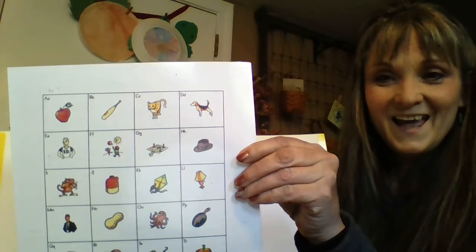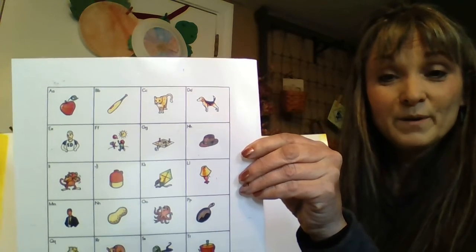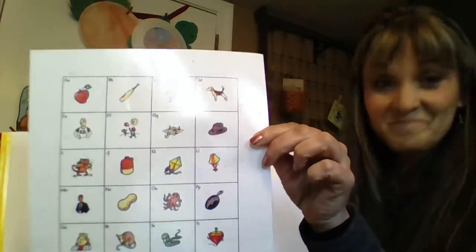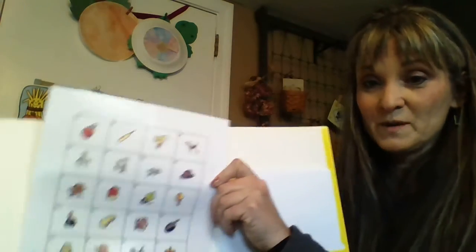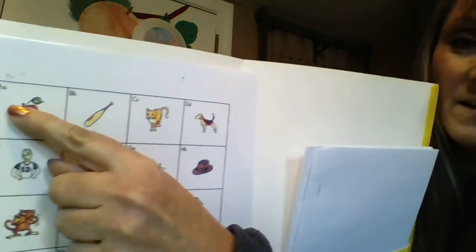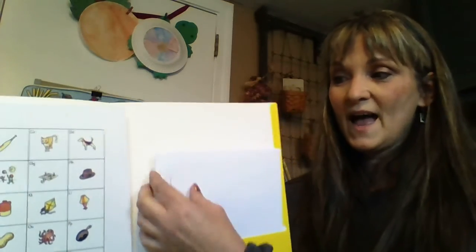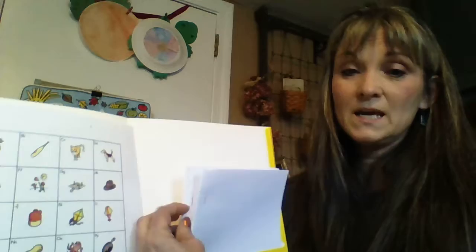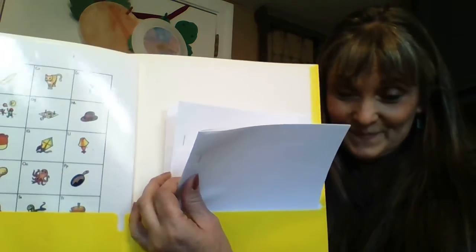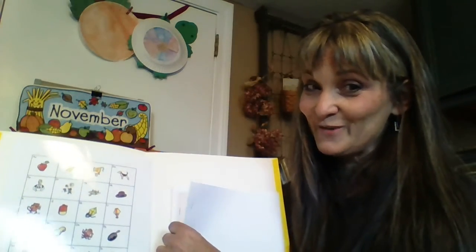You see? A, apple, A, B, bat, B, C, cat, C. It's got all of those to help us remember. And it's very tiny, but it does show us how to write the letters. And in here, we have 3 blank books. You're not going to touch yours yet, right?